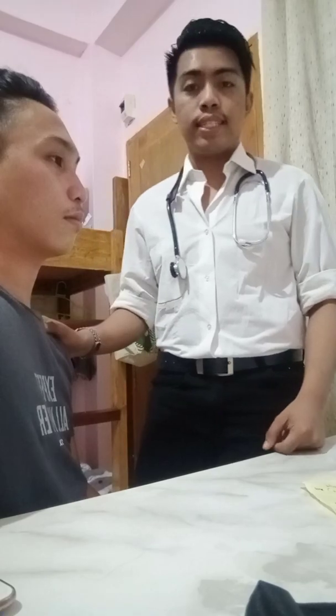I'm placing this patient here for physical assessment, which includes inspection, palpation, percussion, and also auscultation. Inspection is what we use for observing the patient's breathing and clothing. Also, we inspect our patient's skin color for any lesions and abnormalities.